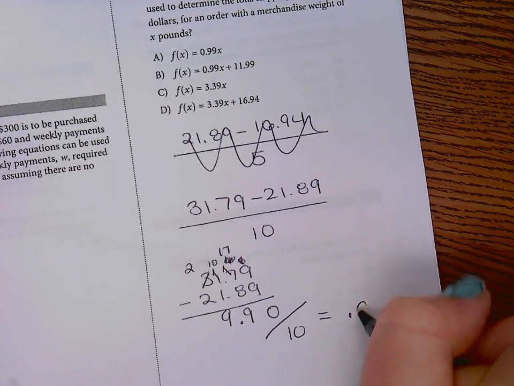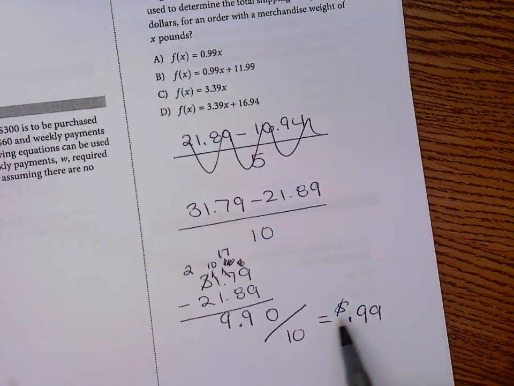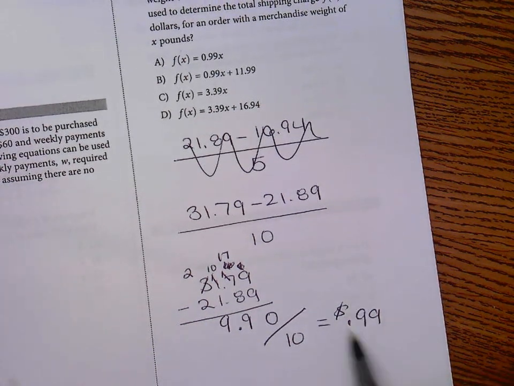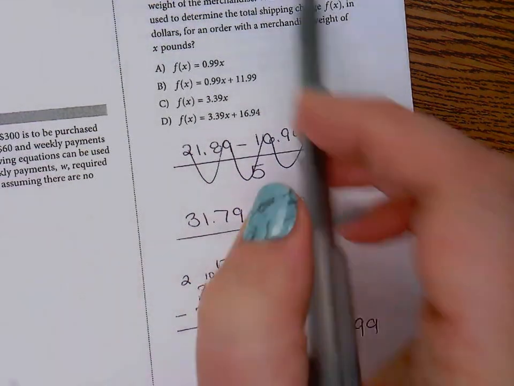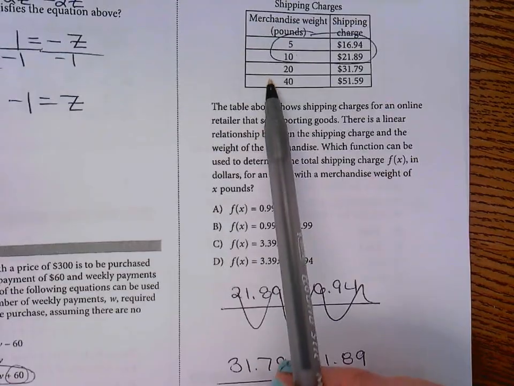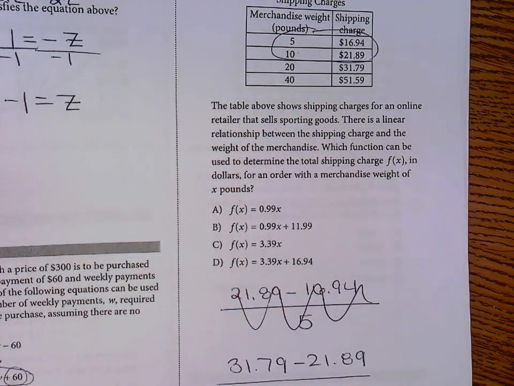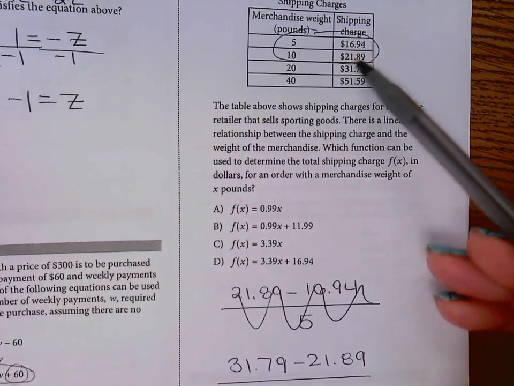So it looks like it's 99 cents for every... I forget what this is in pounds, but we need to see if there's also a flat charge. So when I go back to this point here, 10 pounds cost me that much. We know that the 10 pounds would cost $9.90 of that amount.